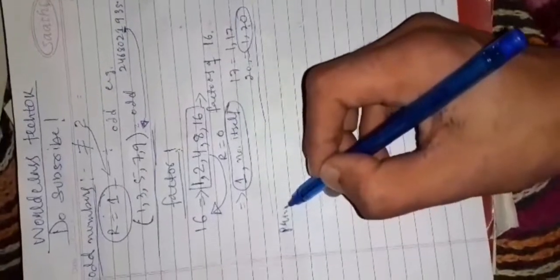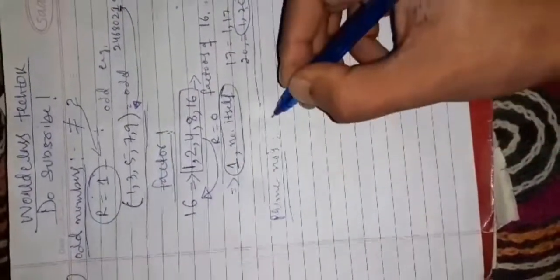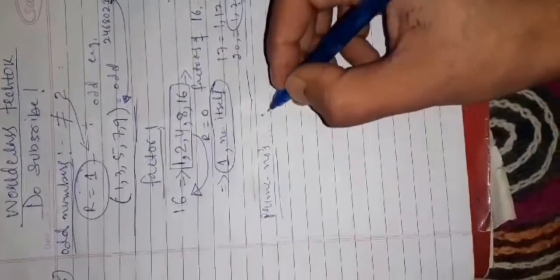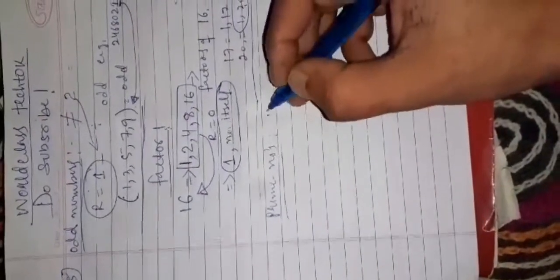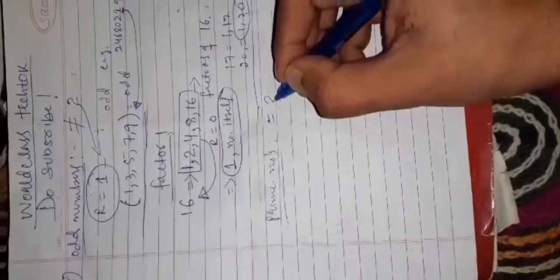Prime numbers. Prime numbers are those numbers whose number of factors is only 2. That means the number that has only 2 factors is called a prime number.